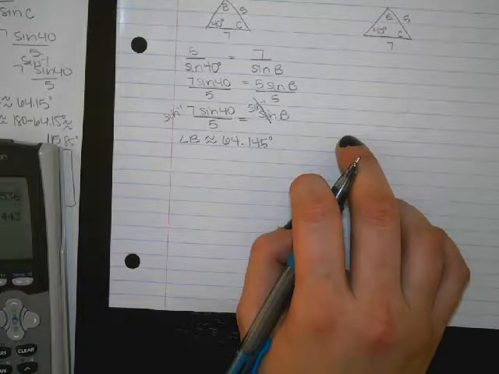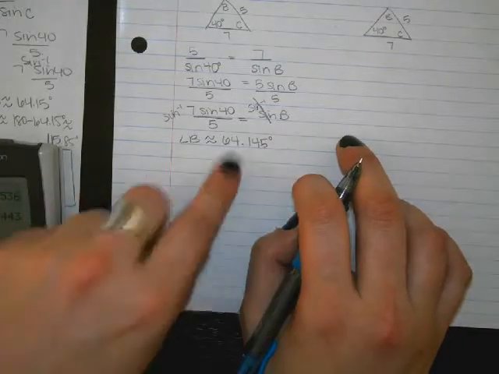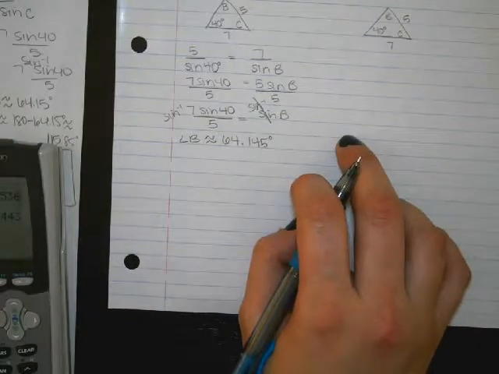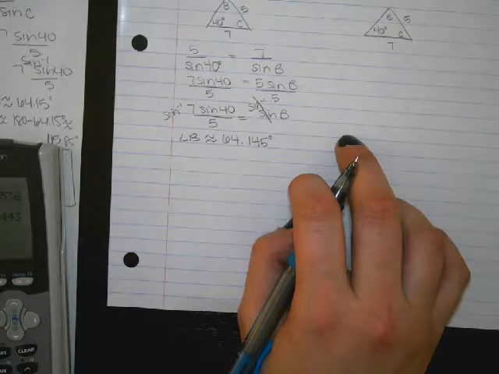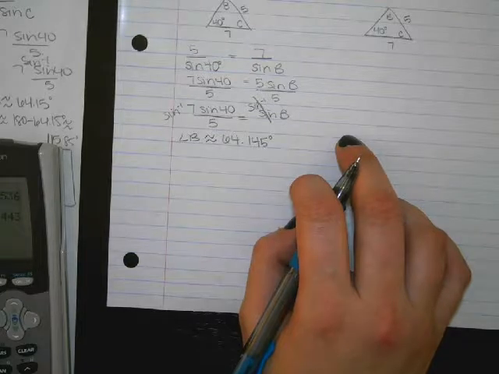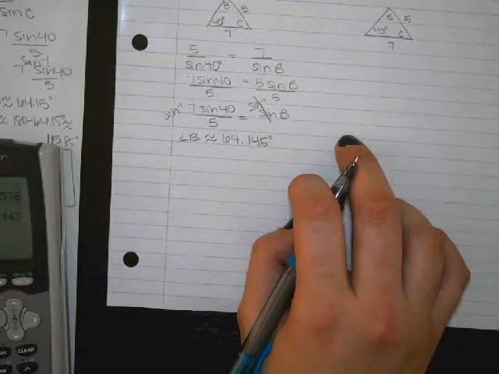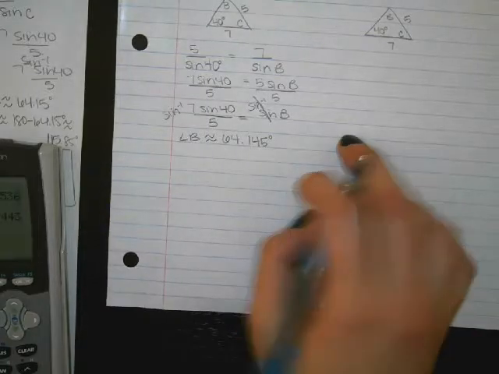If you're not done, you're not rounding, okay? The reason I rounded this before I wrote it down is because angle B is one of the things they want to know. That's a final answer. That's why I can round it when I write it down, okay? However, to finish the problem, I have to use angle B, and I have to use the perfect version of it to do my computations.